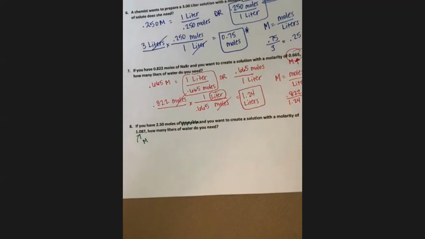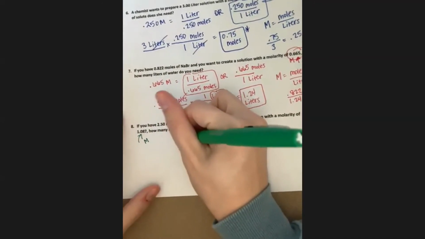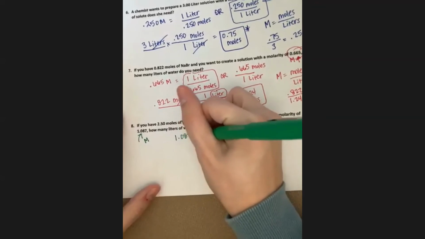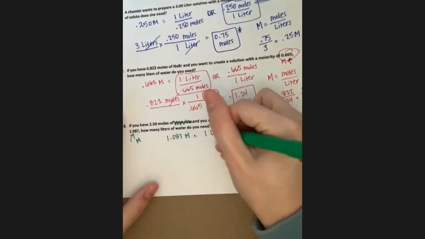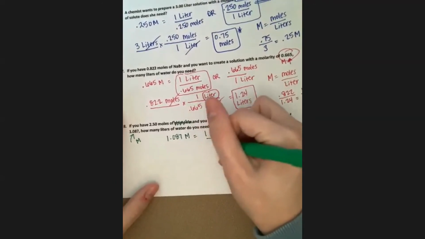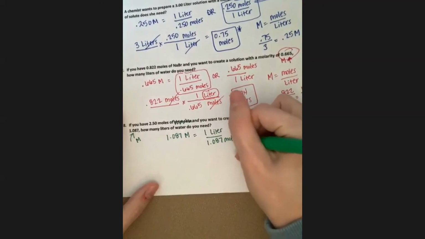Okay. So 1.087 means that for every 1 liter, I want there to be 1.087 moles.